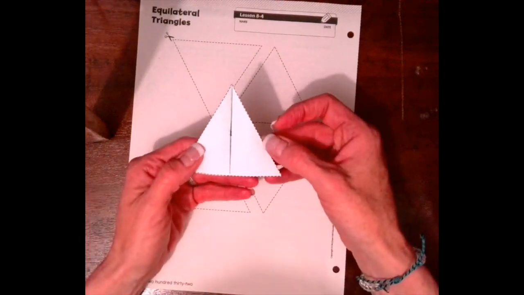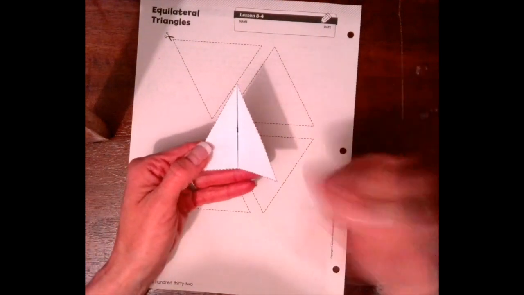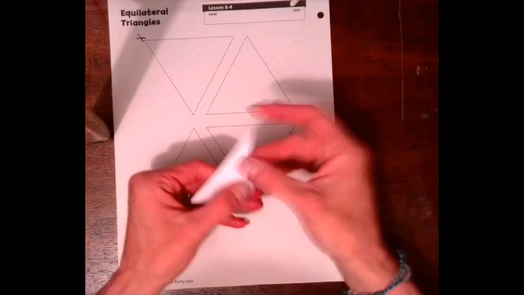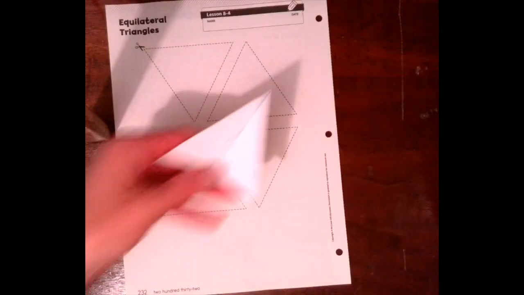Okay, so there it is. There's my line. I drew the line, I folded it. I could cut it if I want to, but I don't really want to cut mine. You can do either of those.